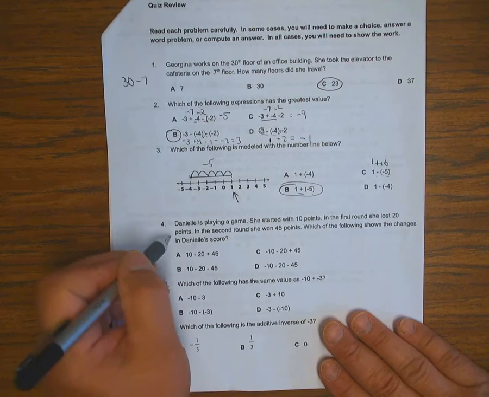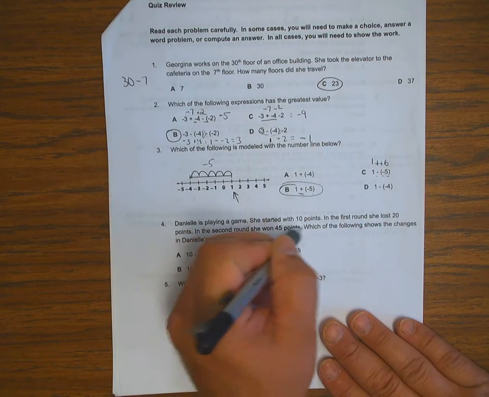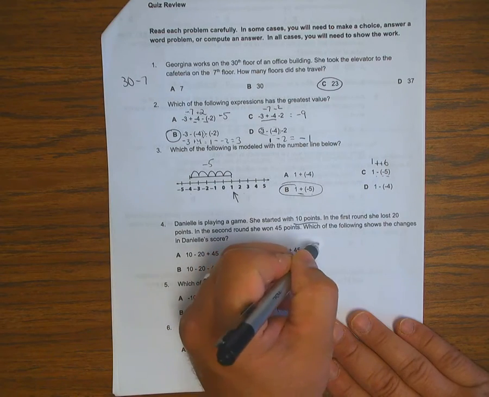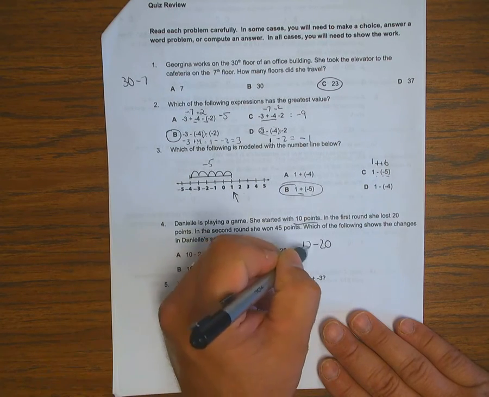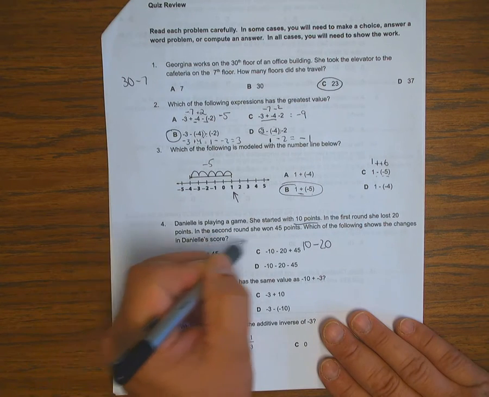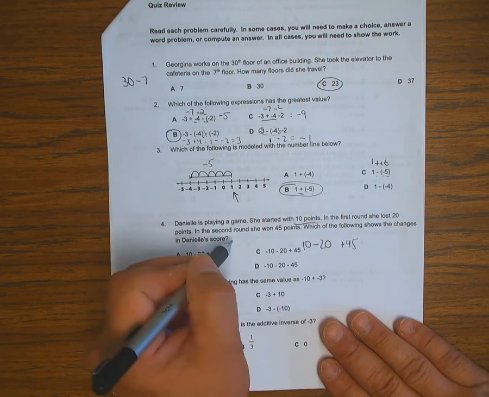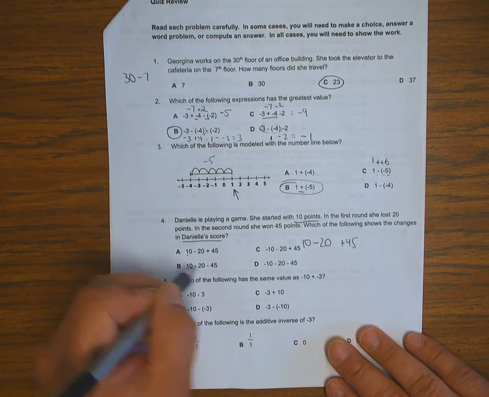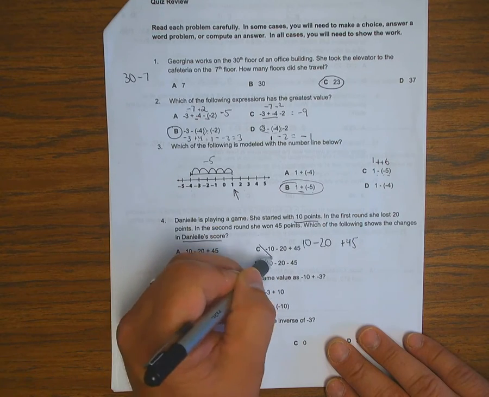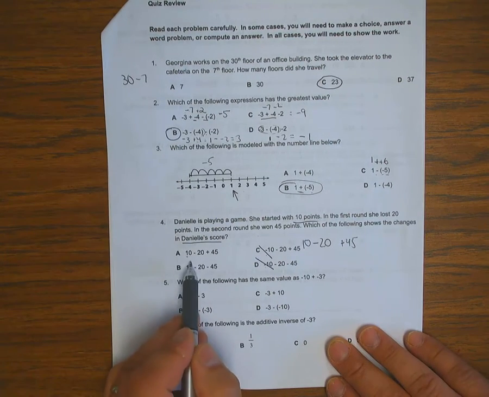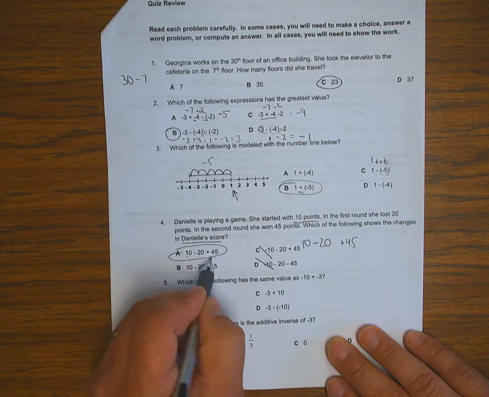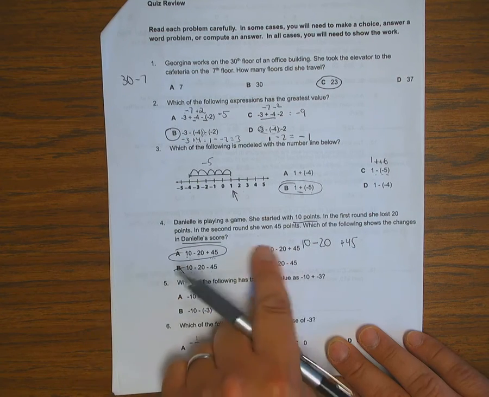Number 4. Danielle is playing a game. She started with 10 points. In the first round, she lost 20, -20. Oh, she started with 10. In the second round, she won 45. Which of the following shows the changes? So it starts with 10. So these two are in. She does not start with negative. So these two are out. So multiple choice. So now lose 20. Gained 45. That's a lost 45. Final answer, A.